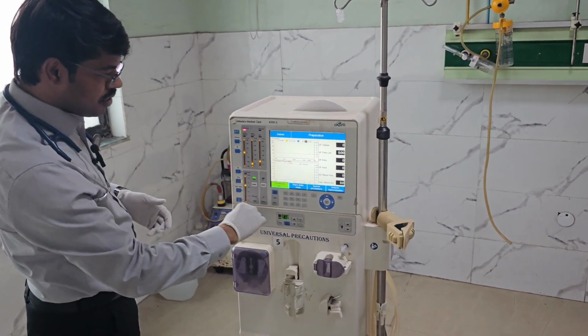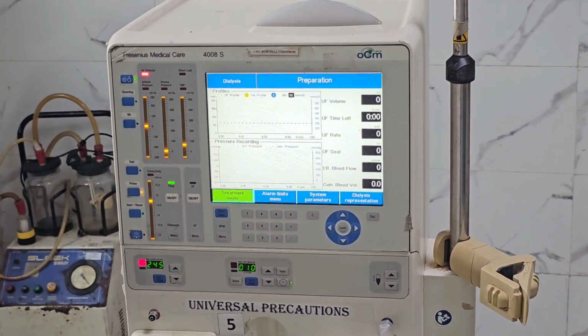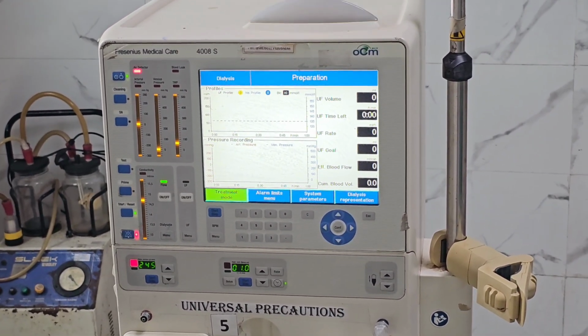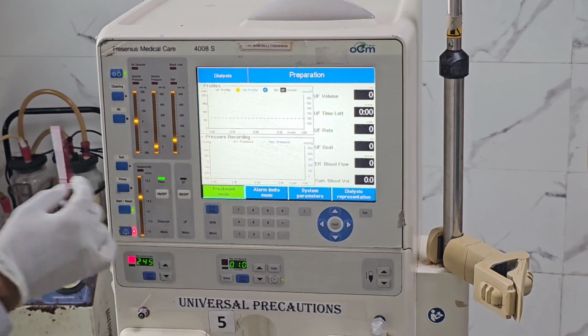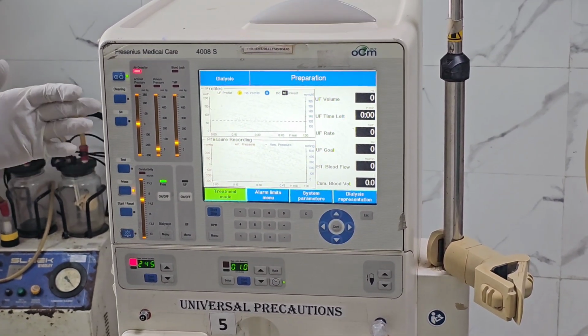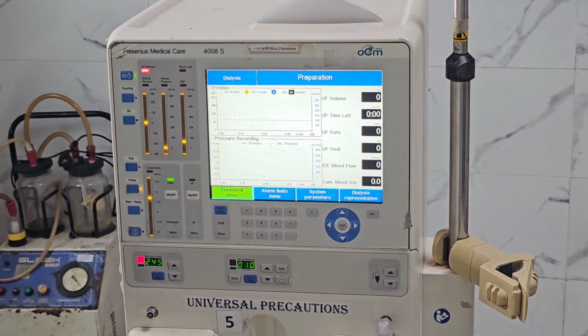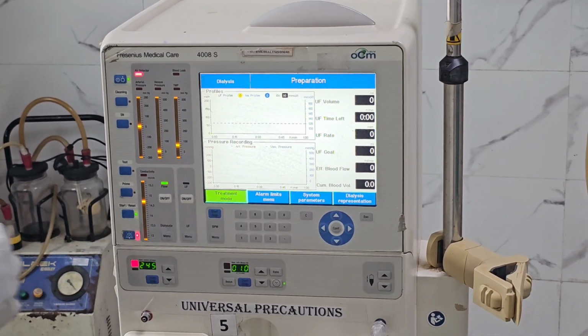Here you can focus. This entire thing is the operating panel. In many machines, it comes as a touchscreen model. In a few machines which are of the old type, it comes with manual buttons like these.